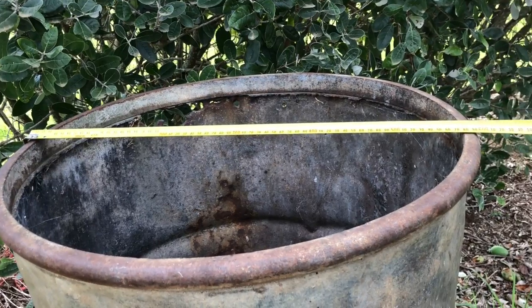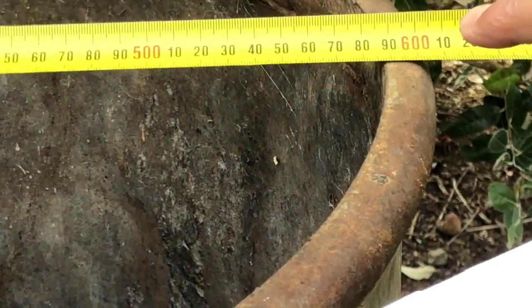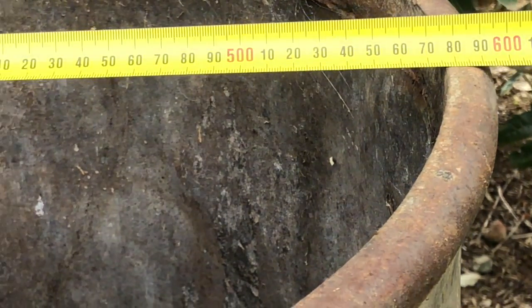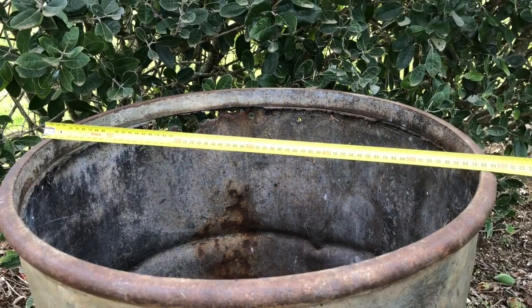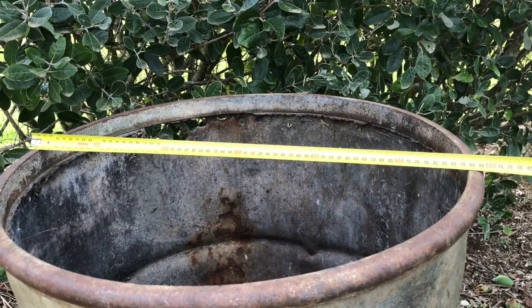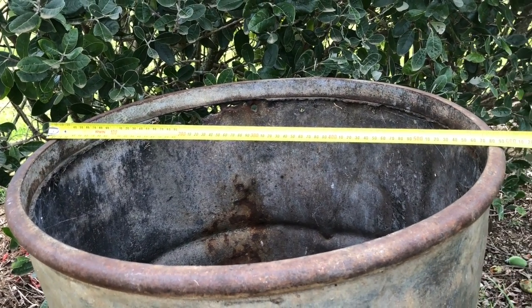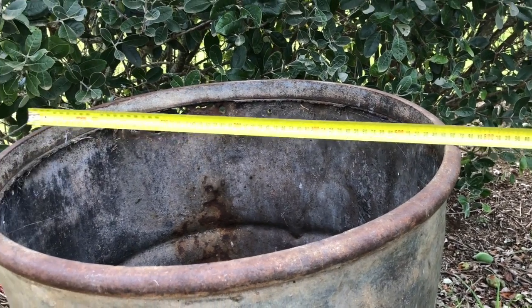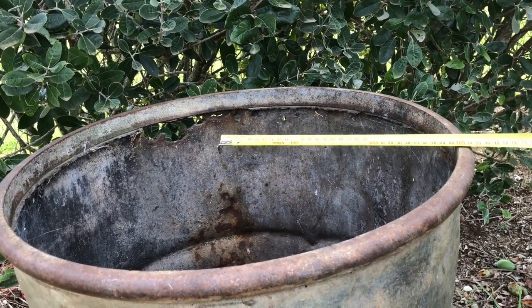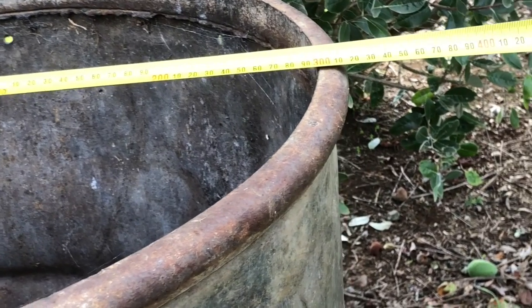So here we have the diameter of a drum. Diameter of this drum is 600 millimeters. 600 millimeters is the distance through the center. That's the diameter. So if that diameter is 600 millimeters or 60 centimeters or 0.6 of a meter, then the radius from the center to the outside is half the diameter.